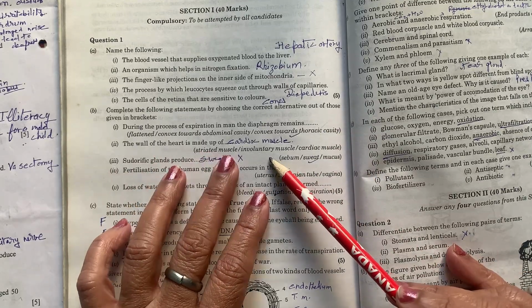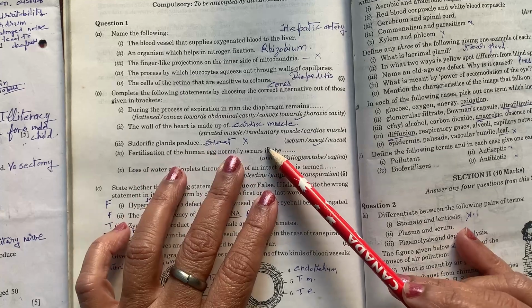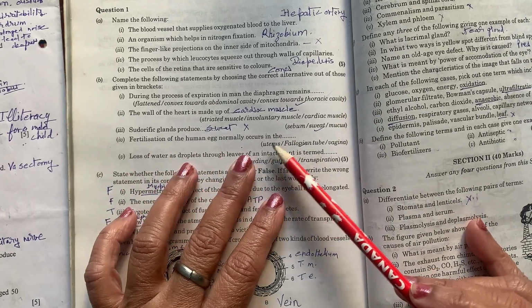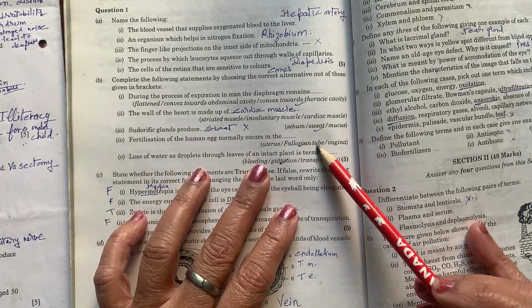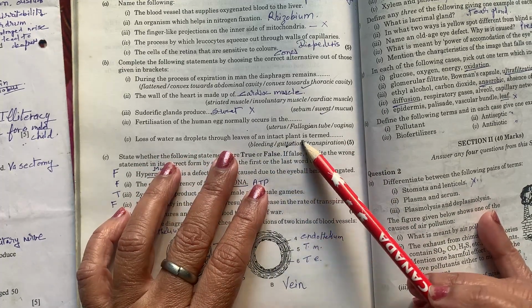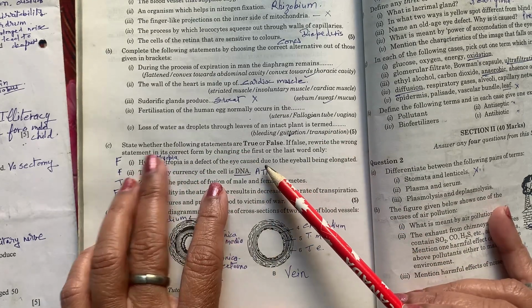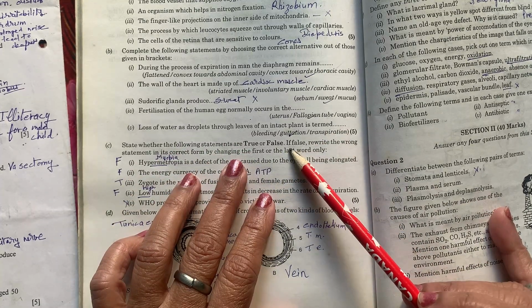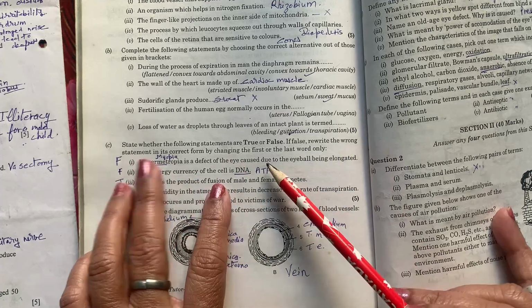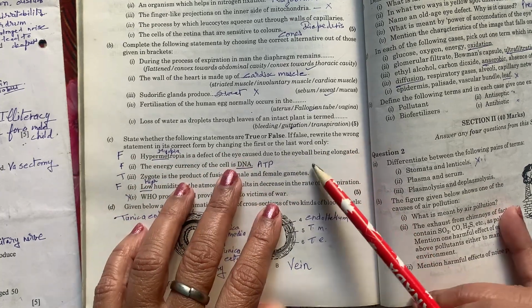The wall of the heart is made up of cardiac muscle. Sudorific glands produce sweat. Fertilization of the human egg normally occurs in the fallopian tube. Loss of water as droplets through the leaves of an intact plant is termed guttation. State whether the following statements are true or false. If false, rewrite the statement in its correct form by changing the first or the last word only.